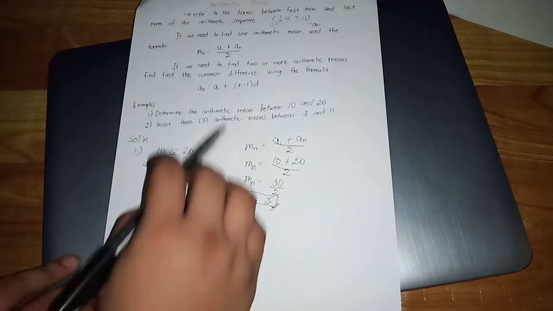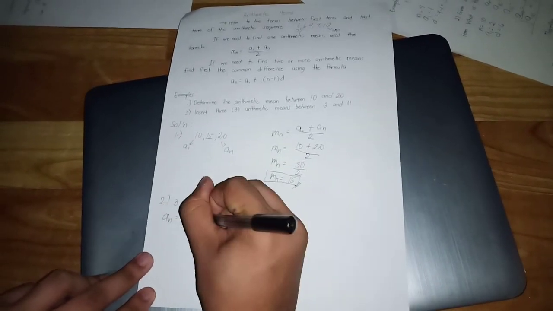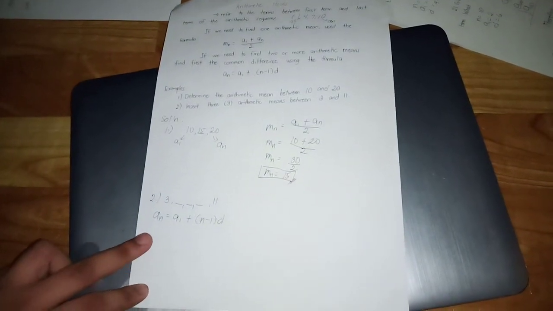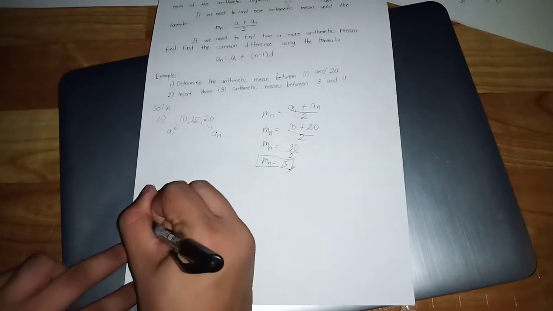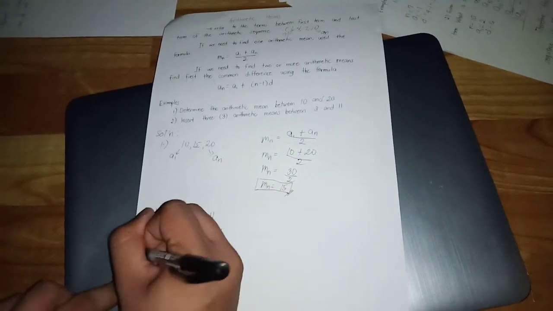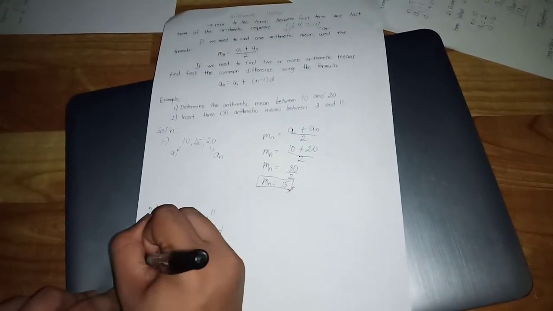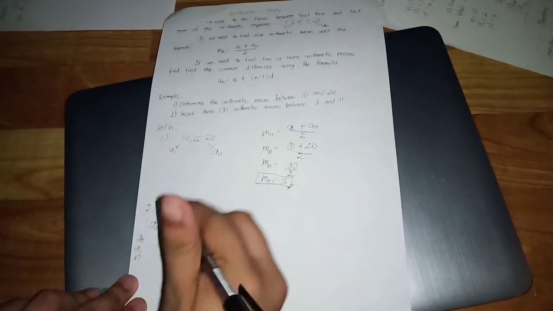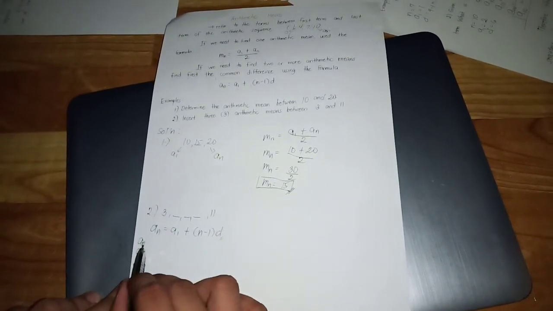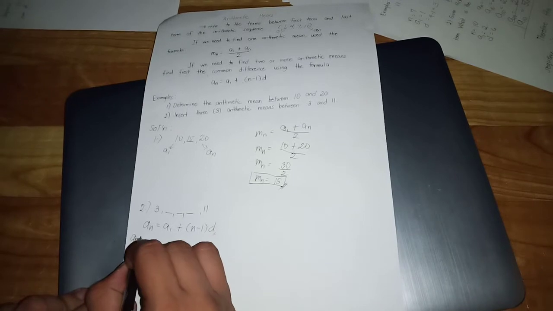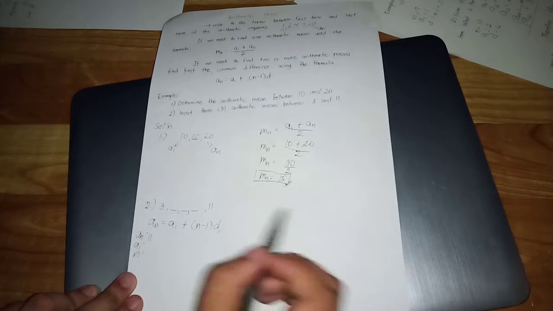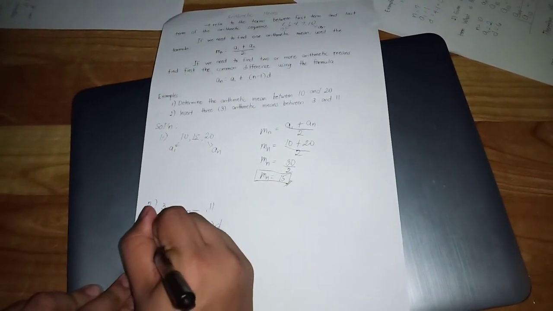Okay, so using the formula, A sub n is equal to A sub 1 plus the quantity of n minus 1 multiplied by D. Aalamin natin ano ba yung ating A sub n, ano ba yung ating A sub 1, at ano yung ating n, kasi ang target nating makuha is the value of our common difference. So, A sub n is our last term. Our last term is equal to 11. Then our A sub 1, first term, we have 3.